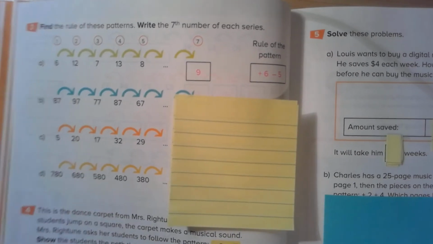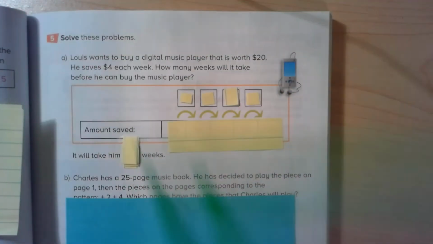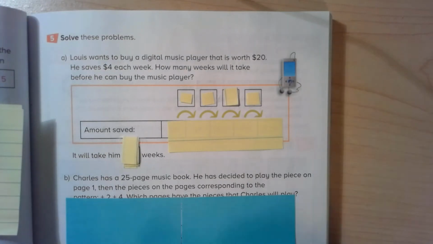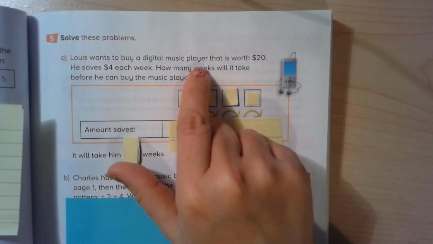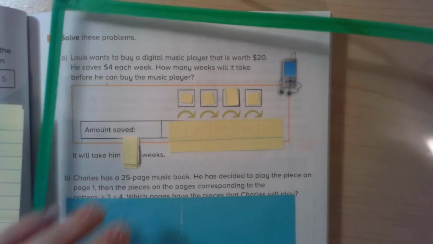Let's go to page 69 at the top, number 5. They're going to start giving us word problems. Word problems, if you take it sentence by sentence, break it up, sometimes it's a bit easier. Let's try this out. It says, Lewis wants to buy a digital music player that is worth $20. Wonder what I would spend my $20 on. Maybe a music player.